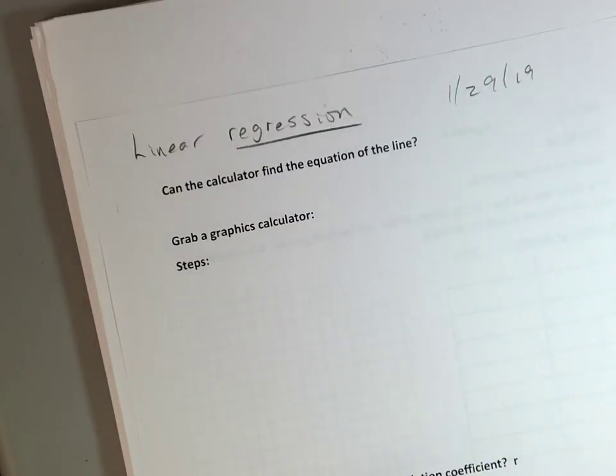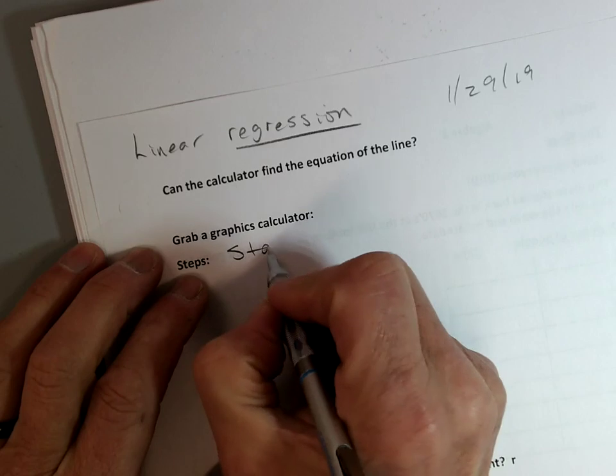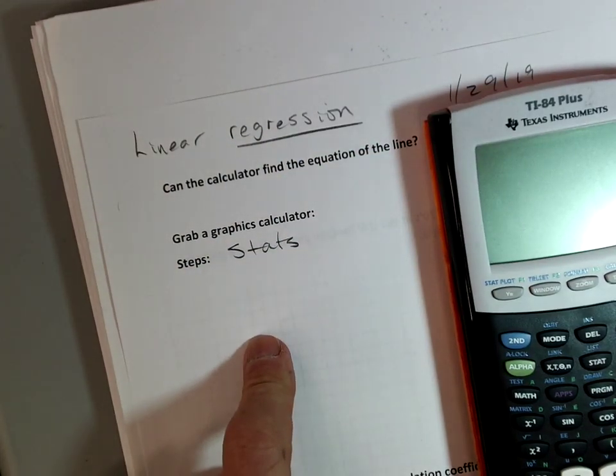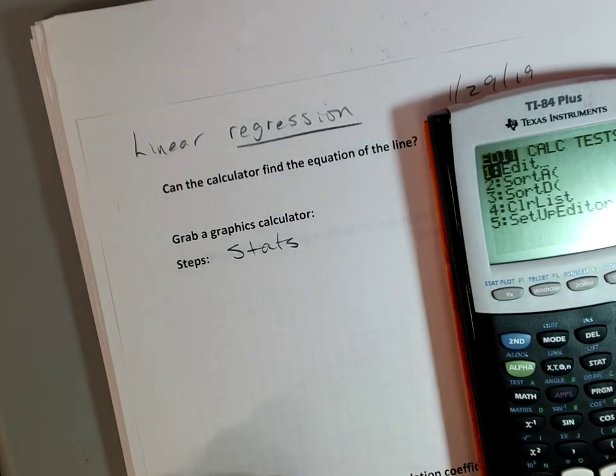It actually takes a look at all of the points, and it does a regression model in its own little program, and it averages the distances between all the points and finds the best line. We don't do that. We'll let the calculator do that, okay? So steps. First of all, we've got to go to stats. So let me get my calculator out. I'm going to quit, clear, clear, clear. So I'm going to go to stat.